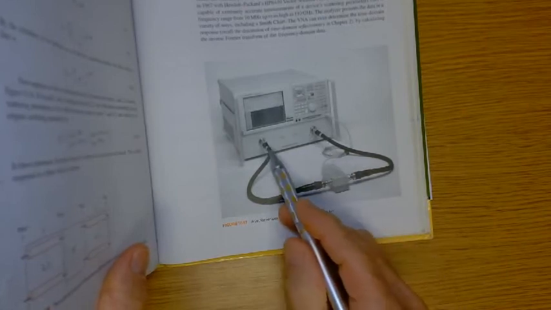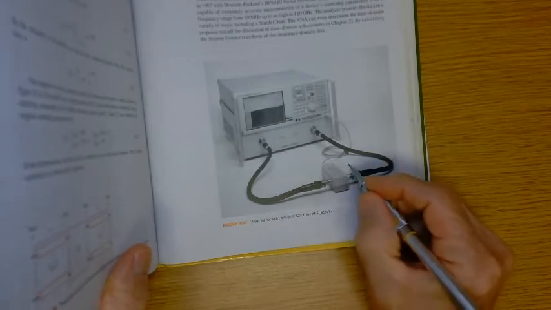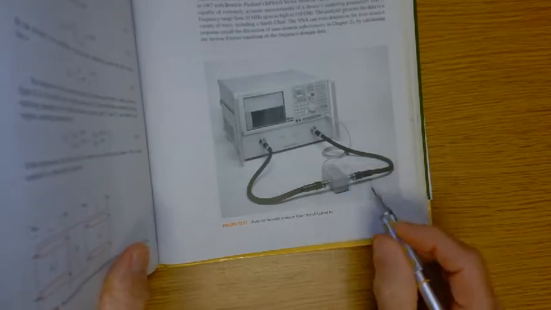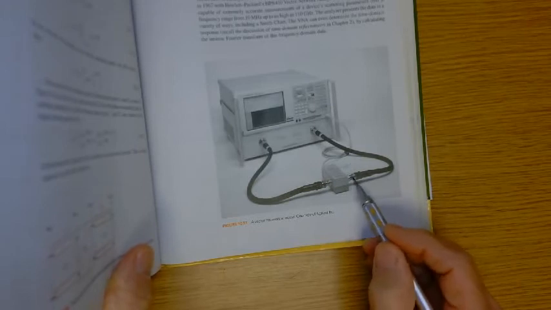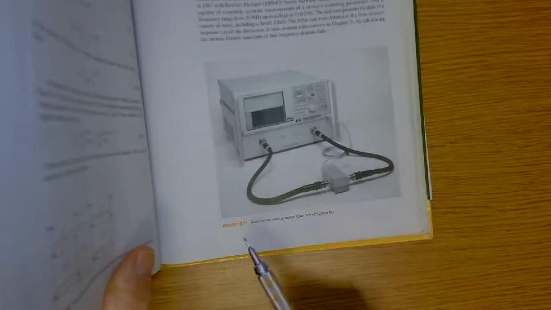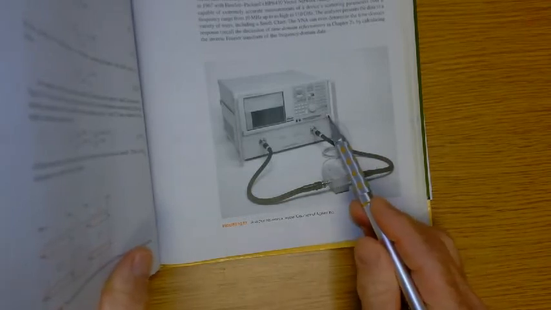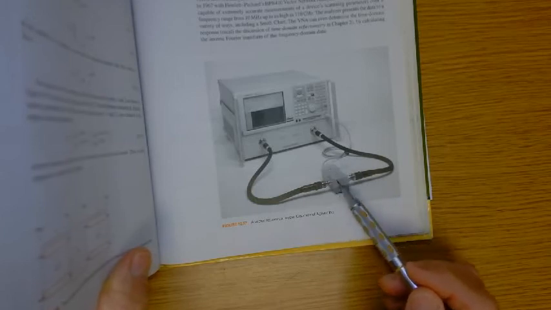And then out of the device under test to port 2. This other wire is probably just some sort of DC signal that's biasing up this transistor or whatever's in this microwave network.